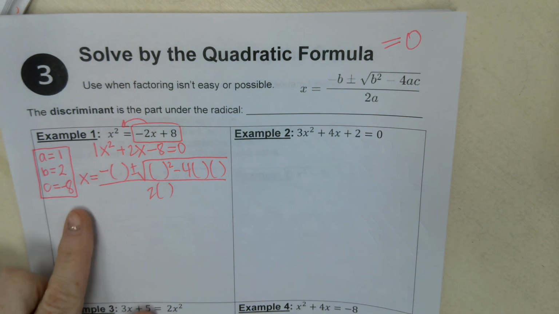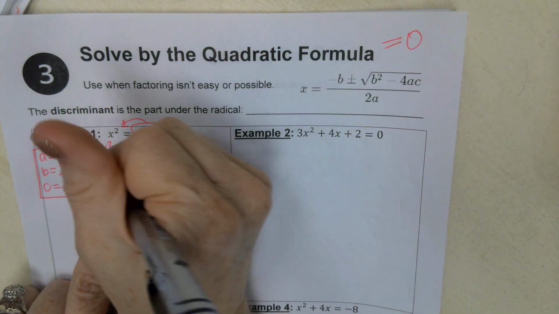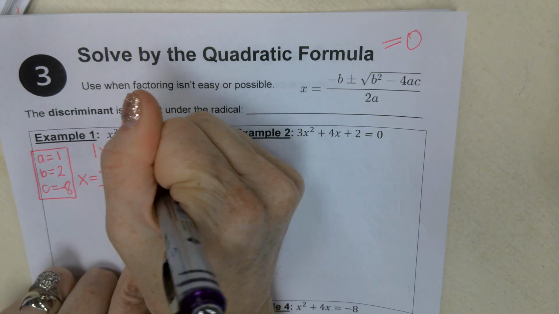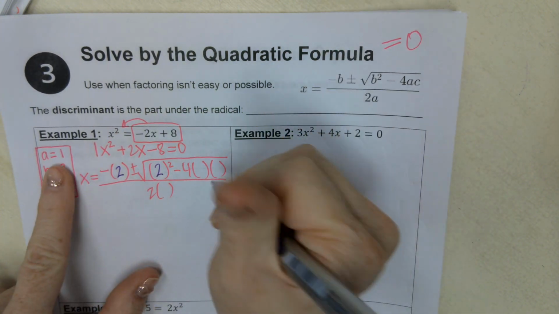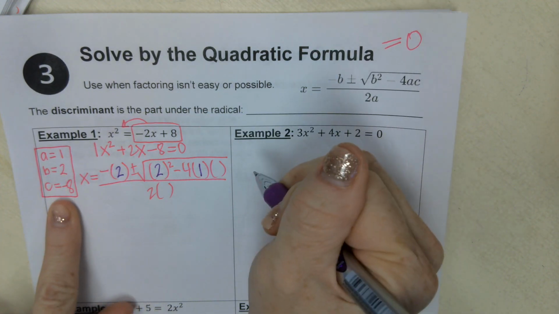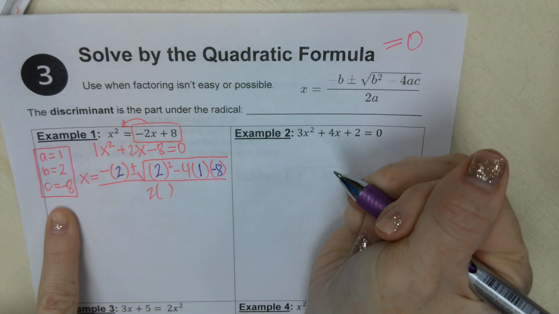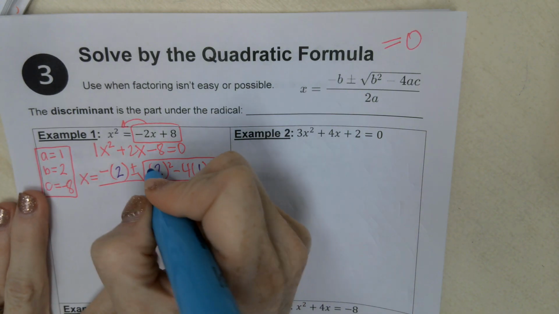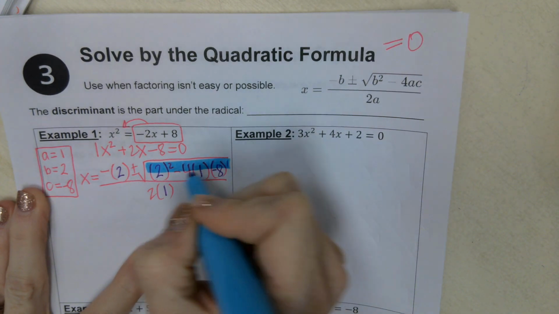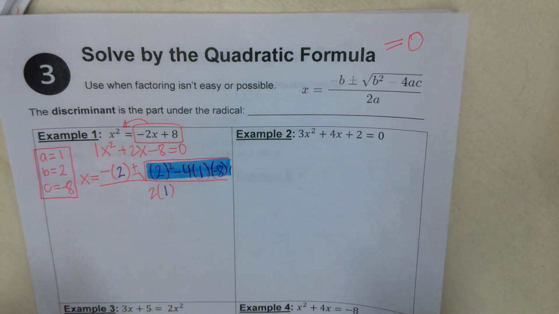And I'm going to come drop in my values. All right, this is negative b plus or minus the square root of b squared minus 4a times c all over 2a. Now this right here is where I take what is underneath the square root.